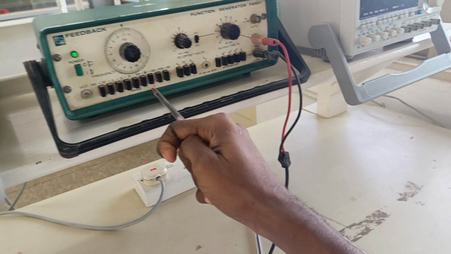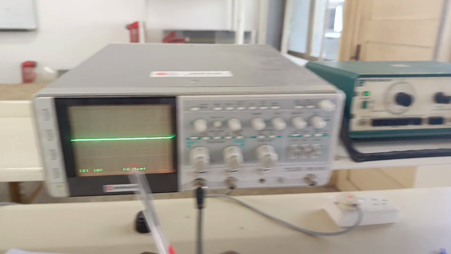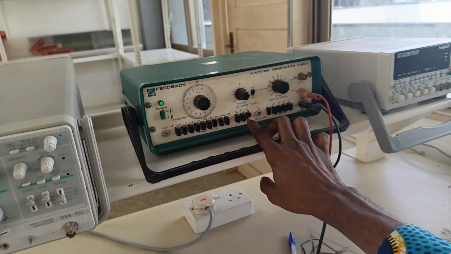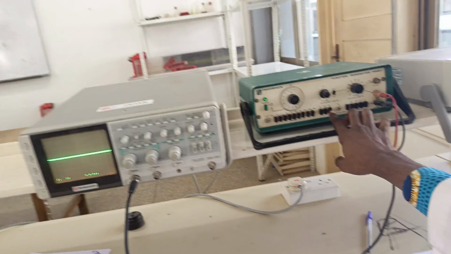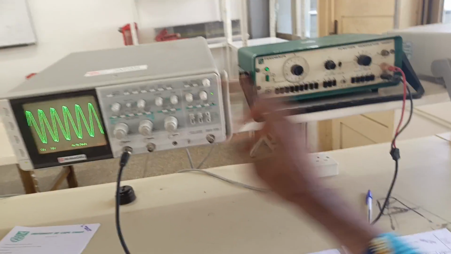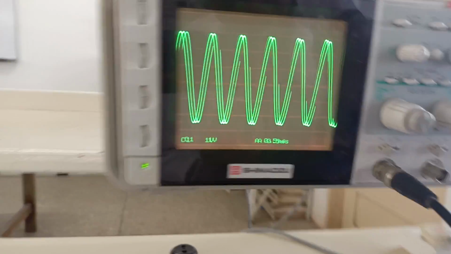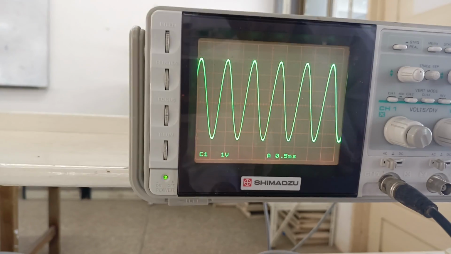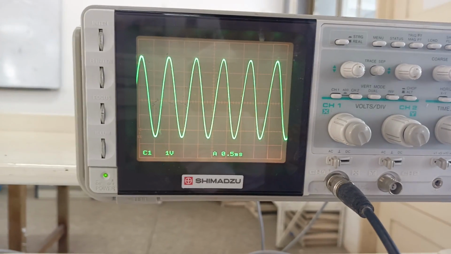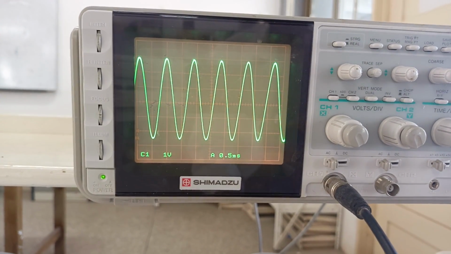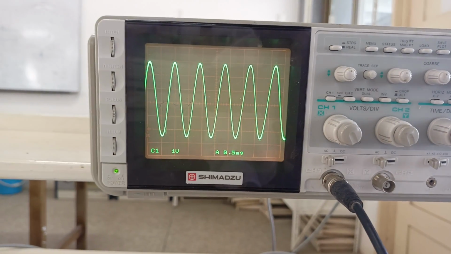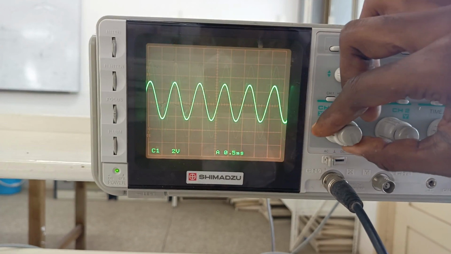Now, although we have generated the frequency here, we are not seeing any signal until we press the kind of wave we want. So once we press this, we get the signal that we want. So this is the waveform for 1000 Hz. Now, another thing we need to know is the volt per div, right?